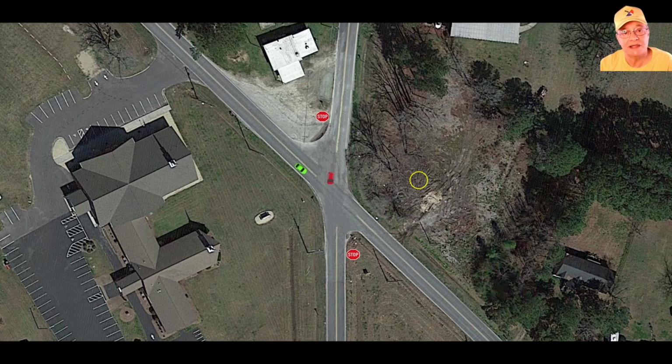The second one could be that the driver is just oblivious, not paying attention to his surroundings, is lost in his own thoughts, perhaps daydreaming, and so just crosses over that stop sign without slowing down or coming to a stop. It could be that the driver is distracted in some way, and the biggest culprit in this regard are cell phones. And so never use your cell phone.